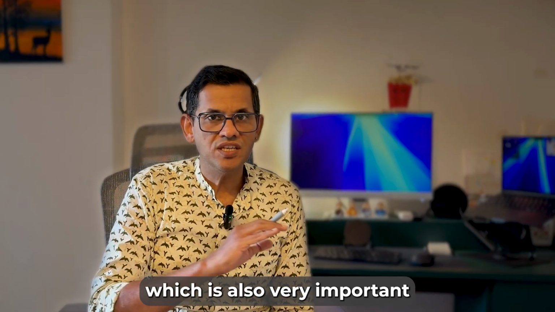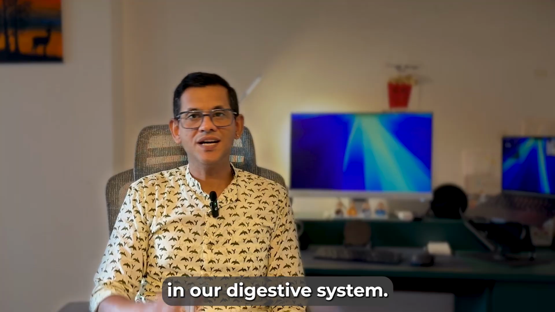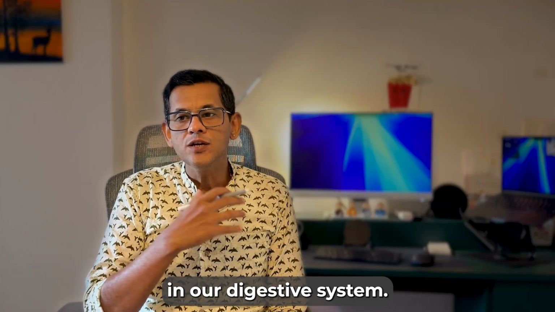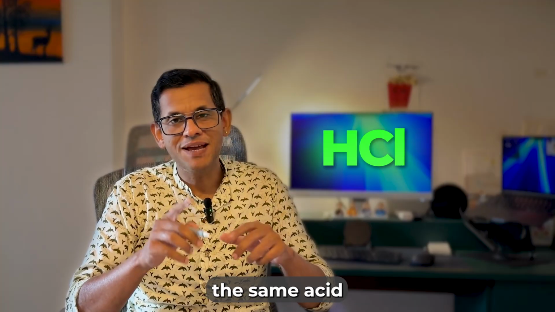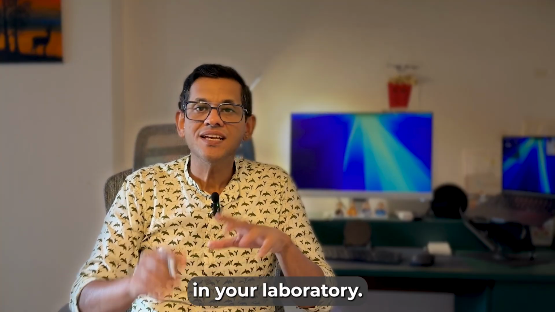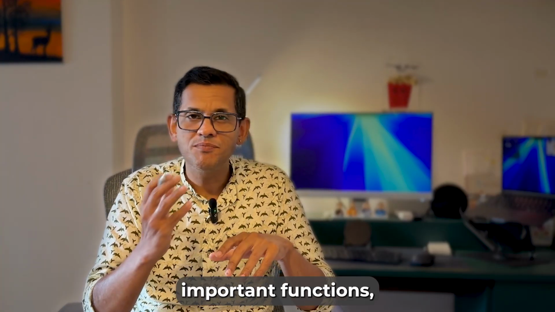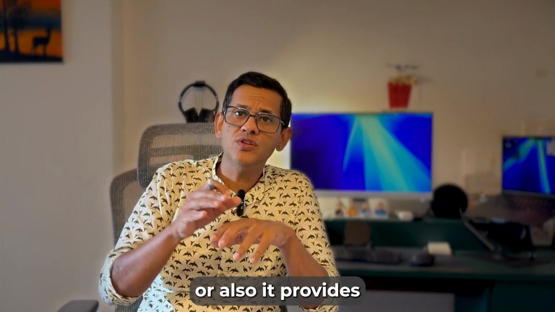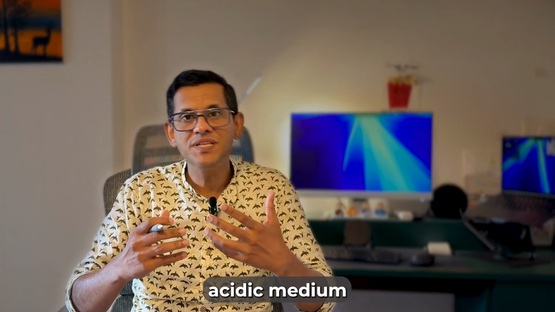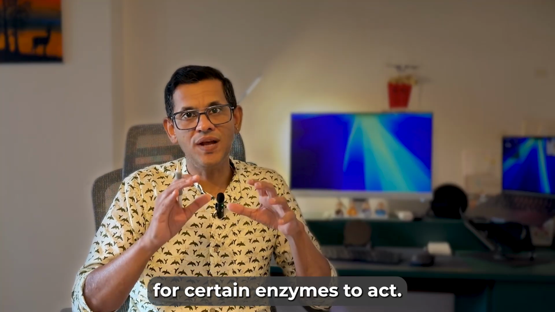pH is also very important in our digestive system. Your stomach produces an acid, HCl, the same acid which you find in your laboratory. Now this HCl performs some very important functions like killing the germs which are entering through your food, and it also provides an acidic medium for certain enzymes to act.